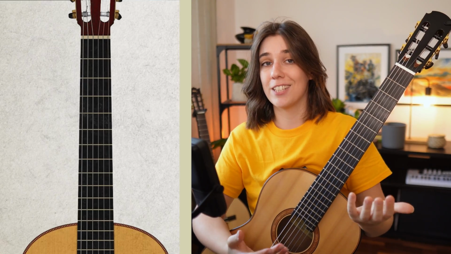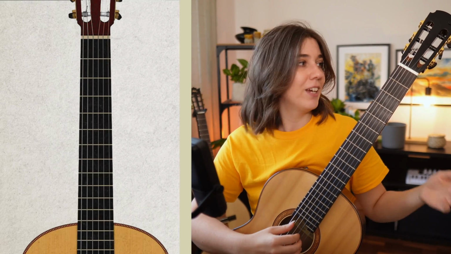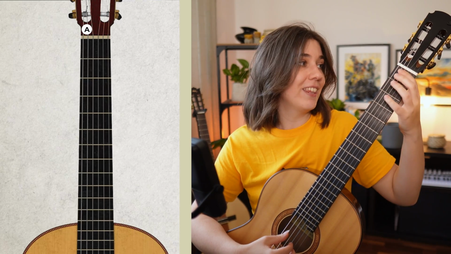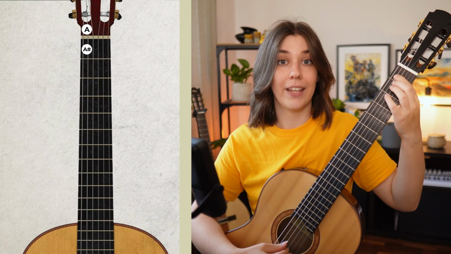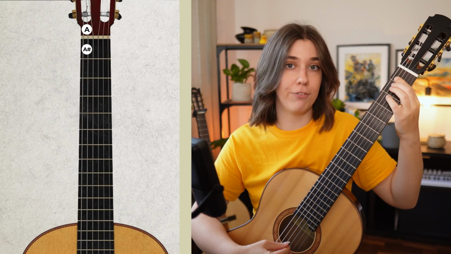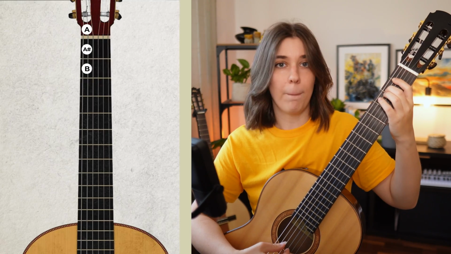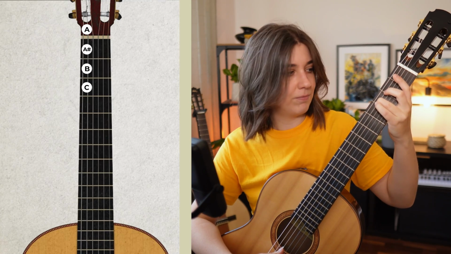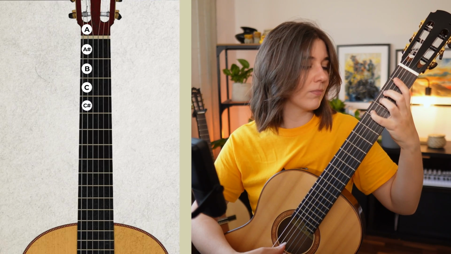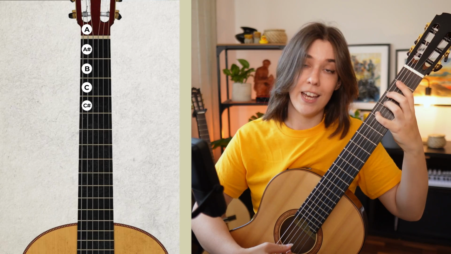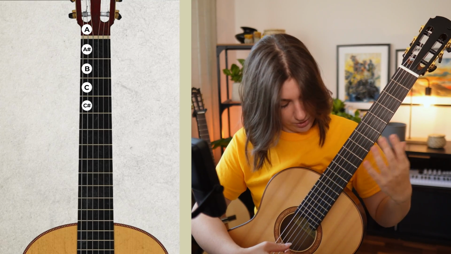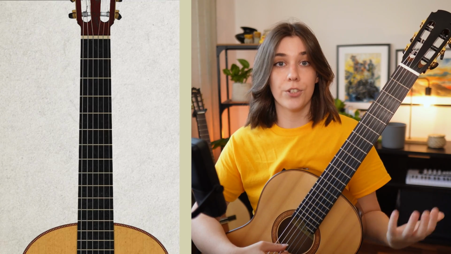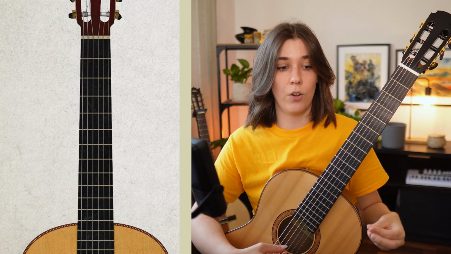For example, let's pick the A string again. We go A and we verbalize it, and then the next note A sharp or B flat, B, C, C sharp or D flat, and so on until you reach at least the 12th fret.